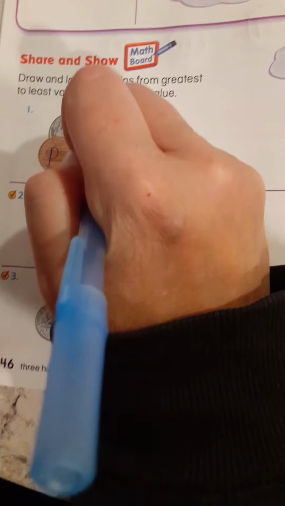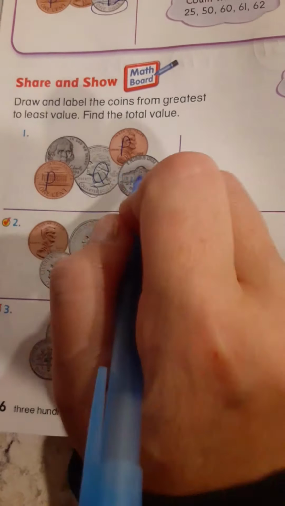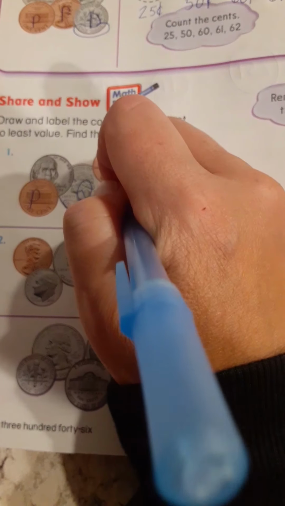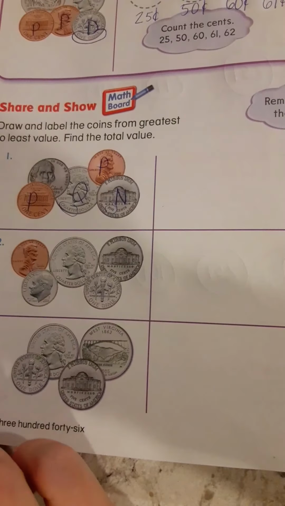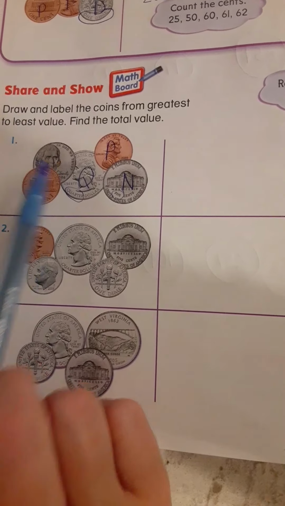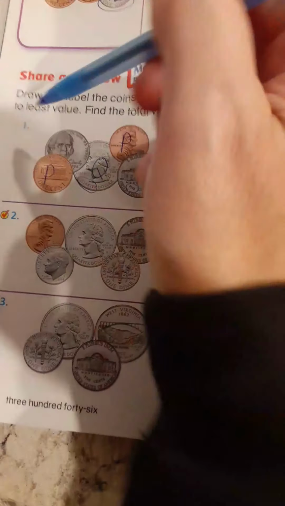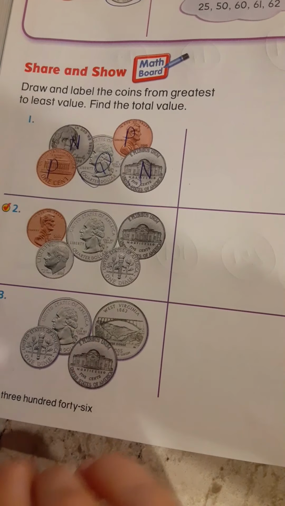I know that this one right here is a quarter. And actually I see the word quarter on it. There's a quarter. I see this one actually says 5 cents on it. I know that that's a nickel. What do you think about this one here? That is a nickel also.